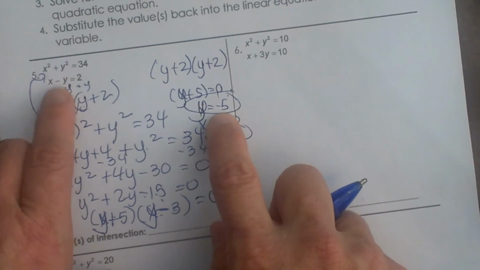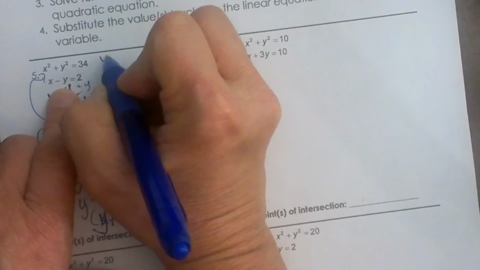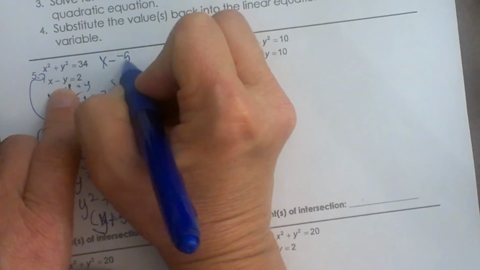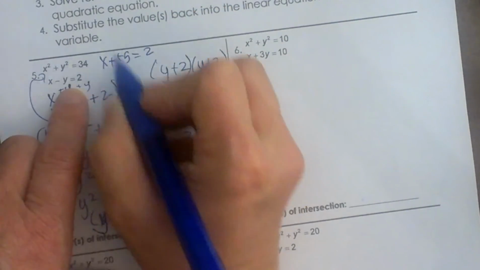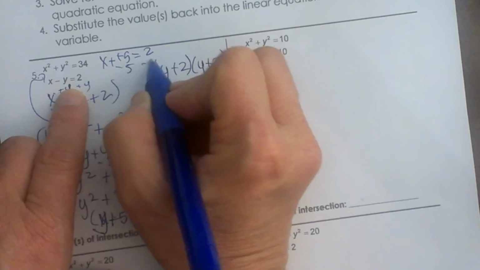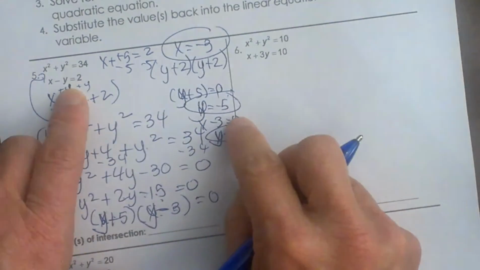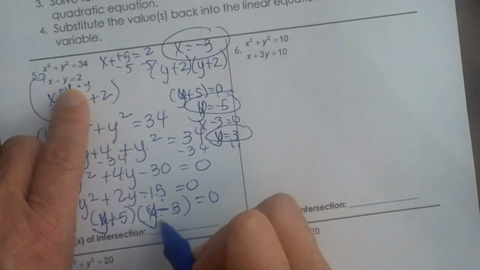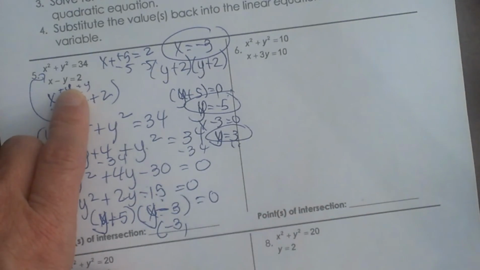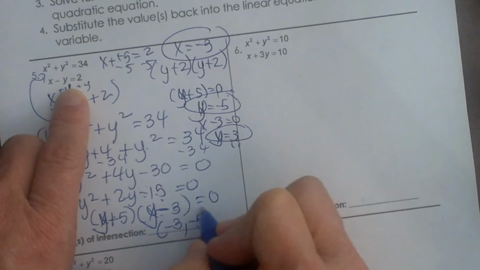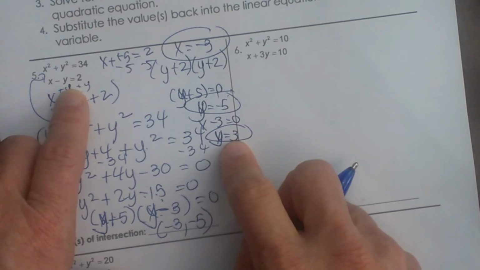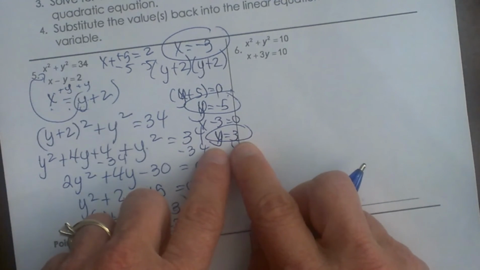Okay, so let's plug in y as negative 5. So x minus negative 5 equals 2. So let's solve for x. Minus 5, x is negative 3. Okay, so when y is negative 5, x is negative 3. So that point is negative 3, because that's my x coordinate, negative 5. Now let's solve for the x coordinate when y is 3.